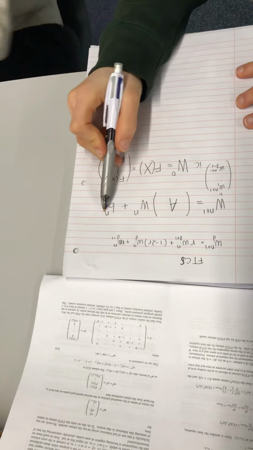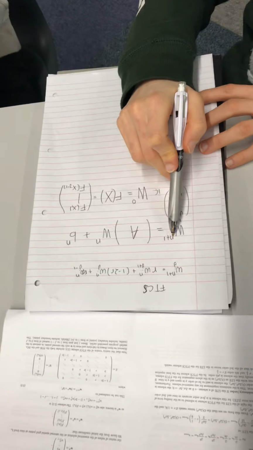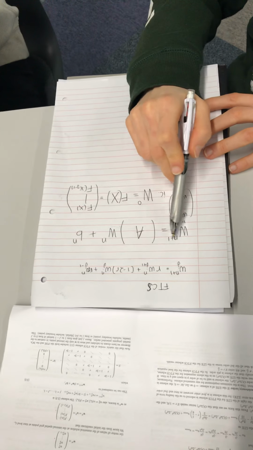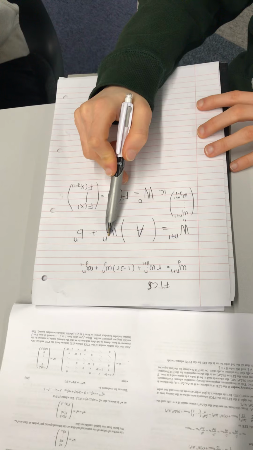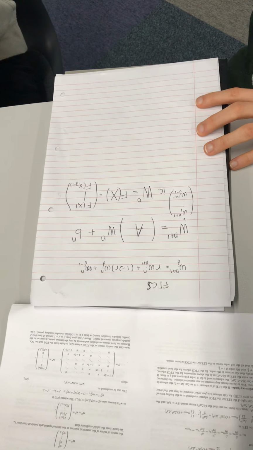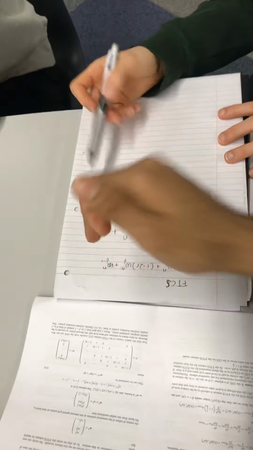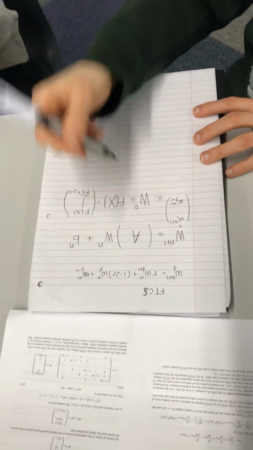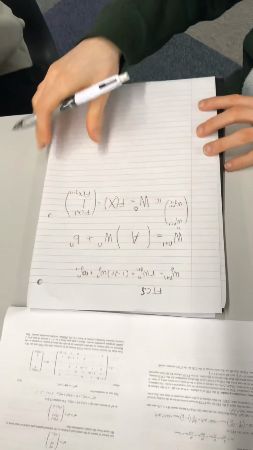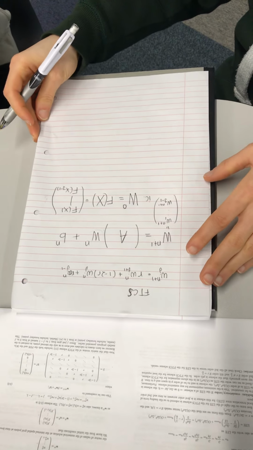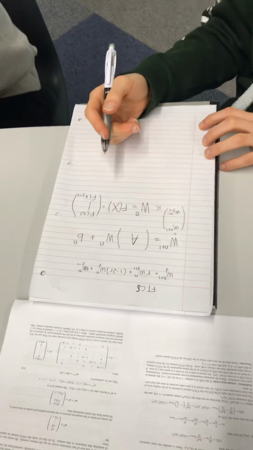Because if you want to keep doing this, you cannot put minus n here. You need to start at 0. This is just the initial condition. I'm going to write the matrix now. So what's the matrix?